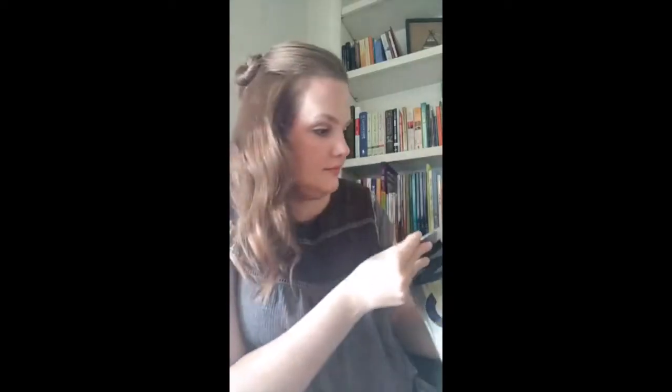And then each child has their own binder. This is my youngest son's. His is pretty thin because he's only in 2nd grade. And then I have my 5th grader's. Ooh, his is thicker. But in this binder, I include things like from language lessons, the books of the Bible.